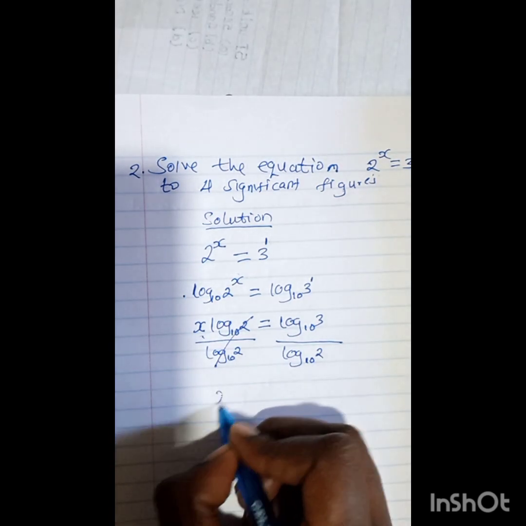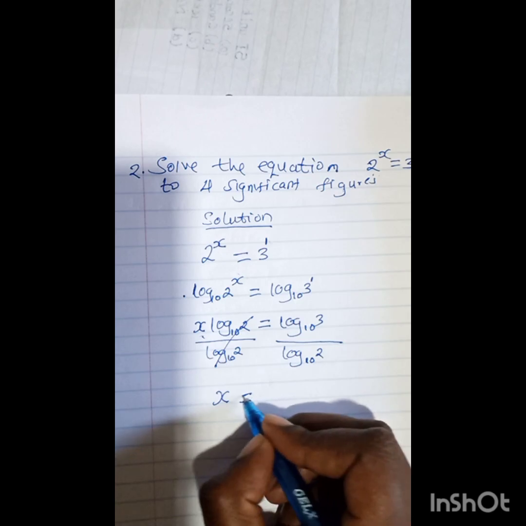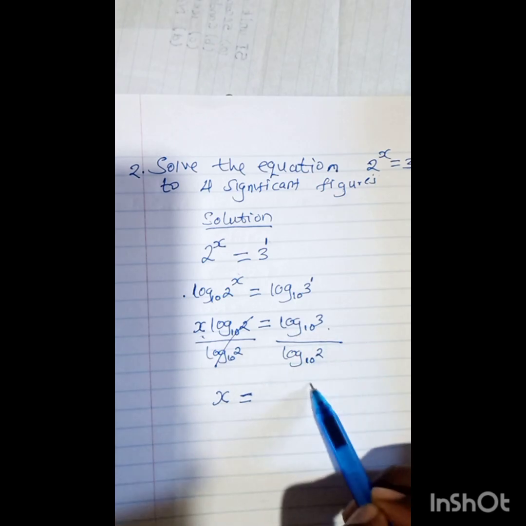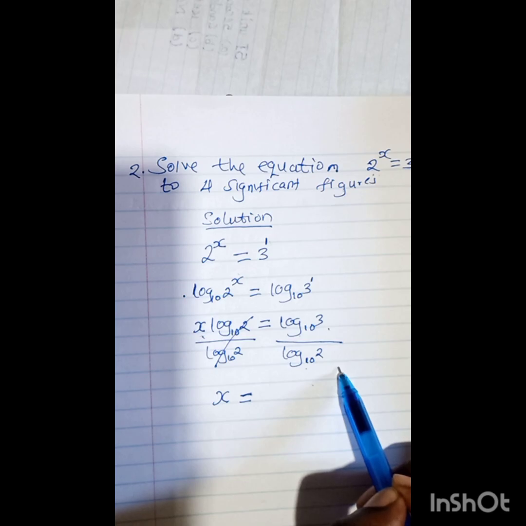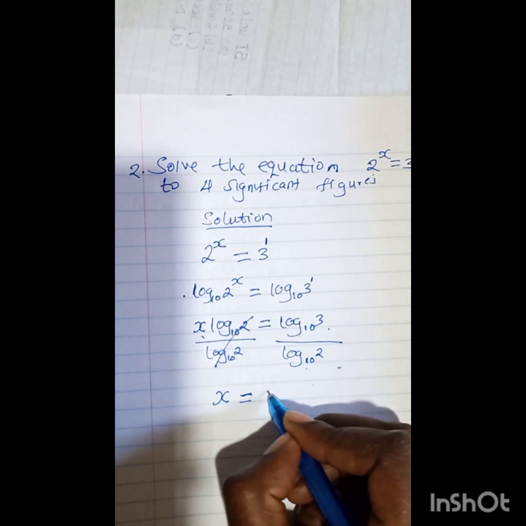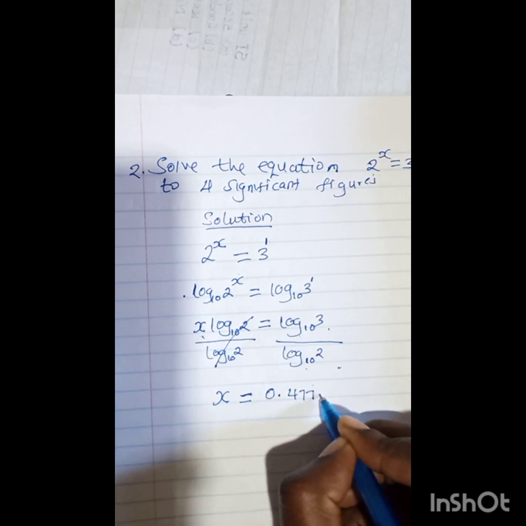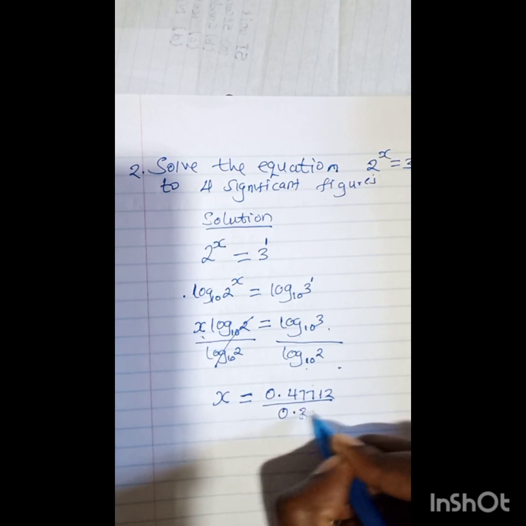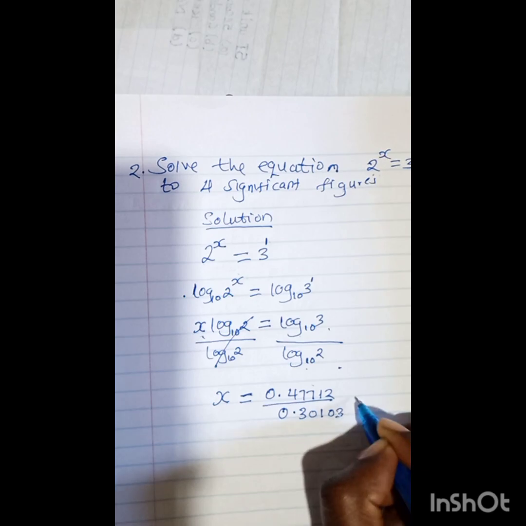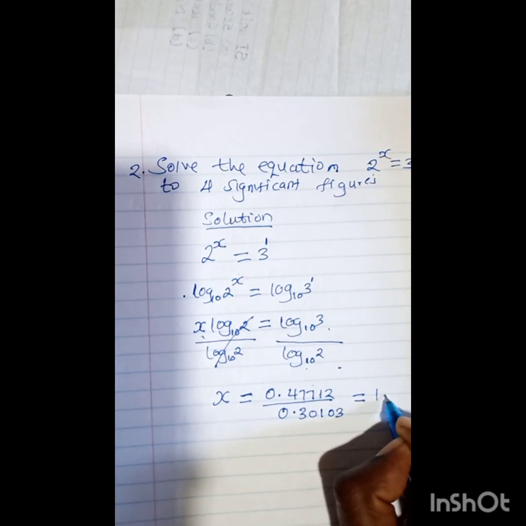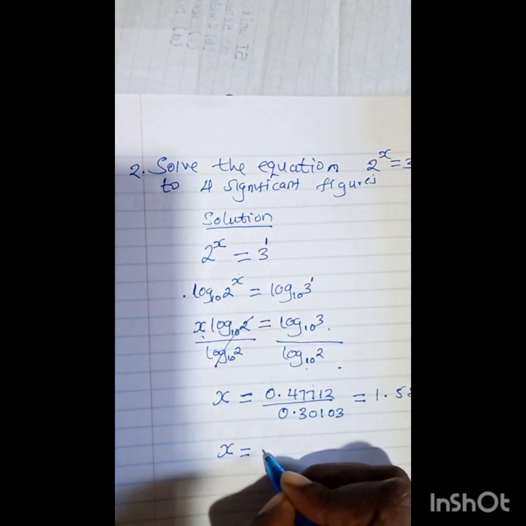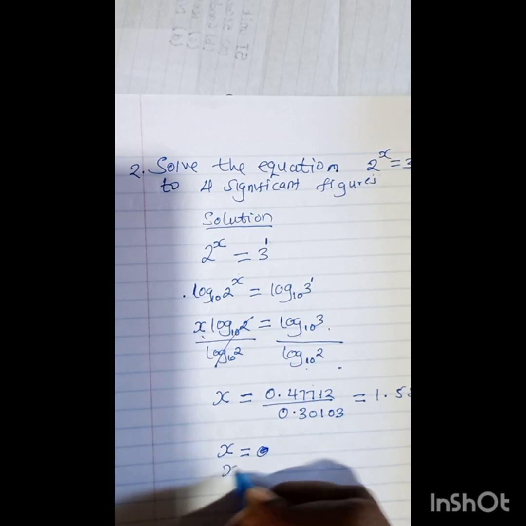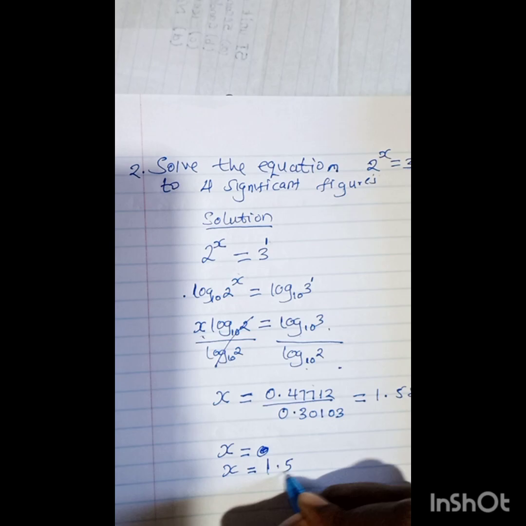And then on this side, I'll remain with x equals to. If you calculate log 3 divided by log 2 from your calculator, you will have log 3 is 0.47712, and then log 2 is 0.30103. So when you divide that, you will have 1.585. So the value of our x becomes 1.585. That's how we solve it.